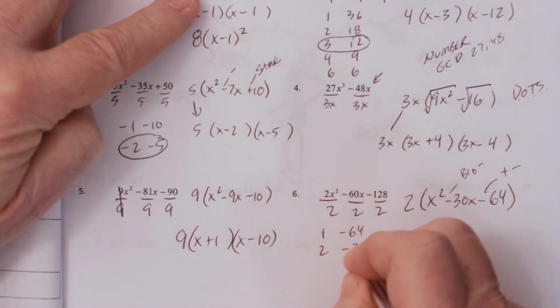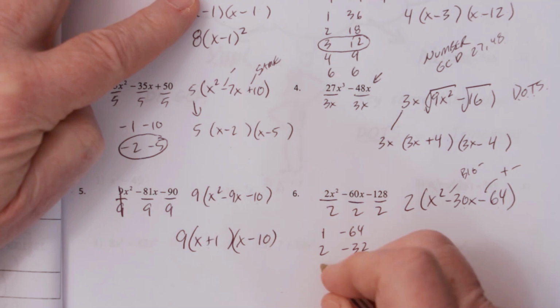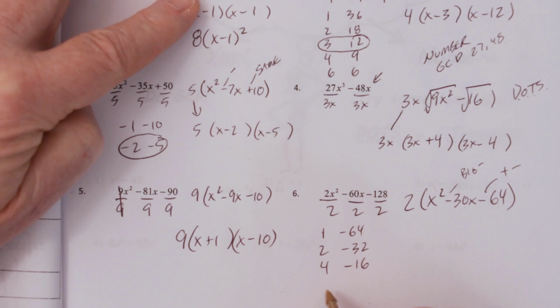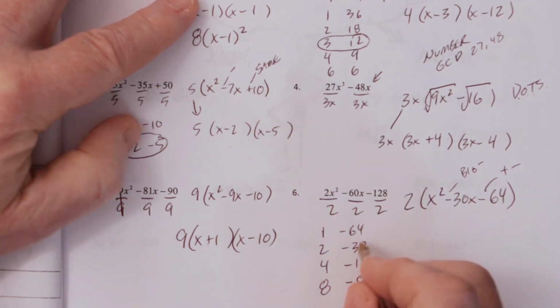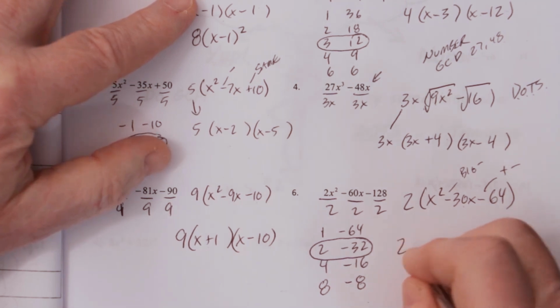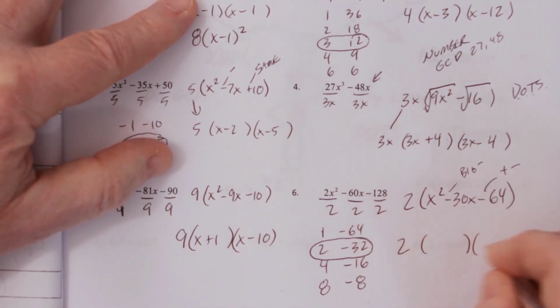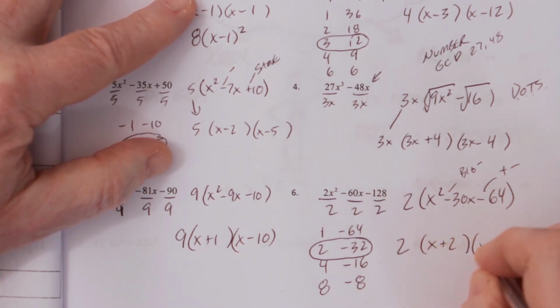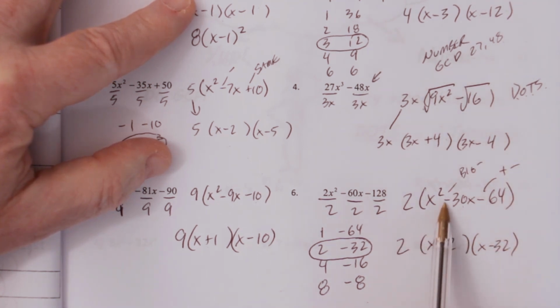2 and negative 32, 3 doesn't go into 64, 4 and negative 16, 6 doesn't go into 64, 7 doesn't go into 64, and then you're going to have 8 and negative 8. Okay, so this is going to be our winner. 2 and negative 32, so I get 2, and I get 2 sets of parentheses. x plus 2, x minus 32. Okay, now if they change this here from minus 30 to plus 30, that would just switch the signs at the bottom.